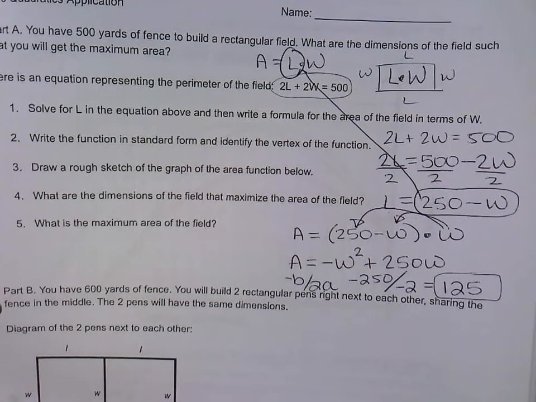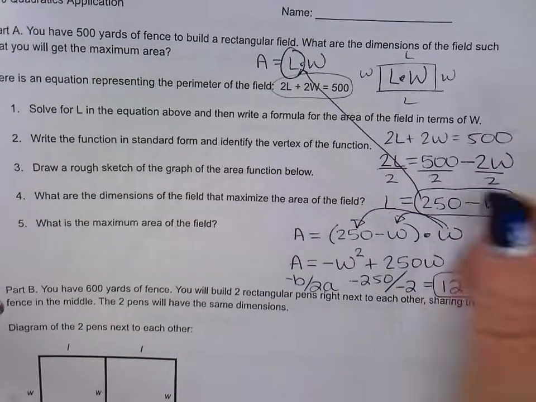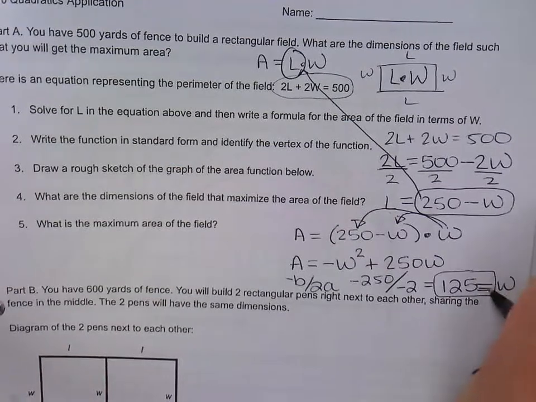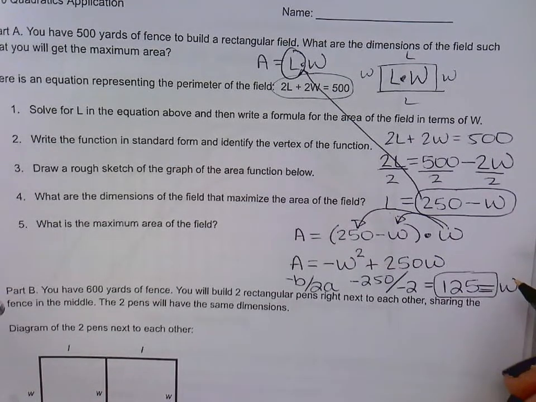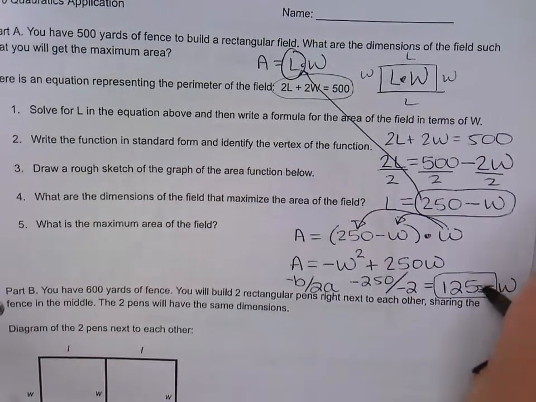The x value, meaning the width value of my field. Did you get a mask from there too? Oh, good. I wonder if a lot of the masks today are just going to, okay.